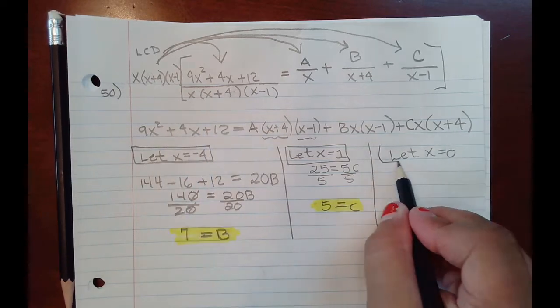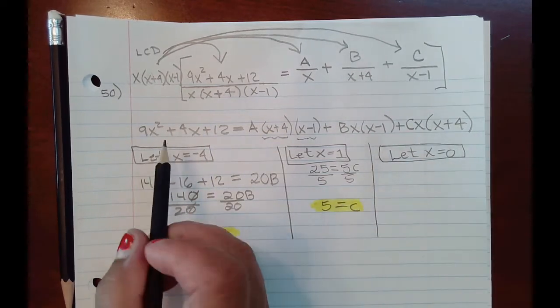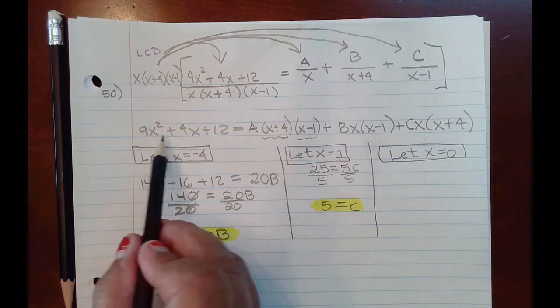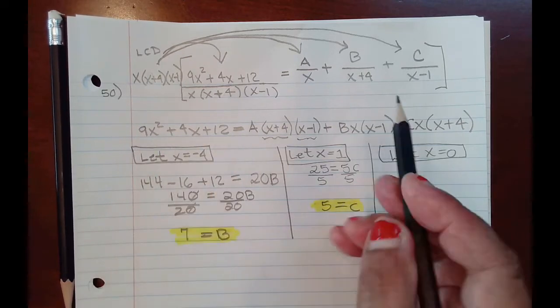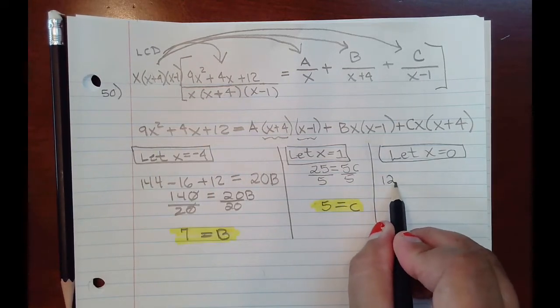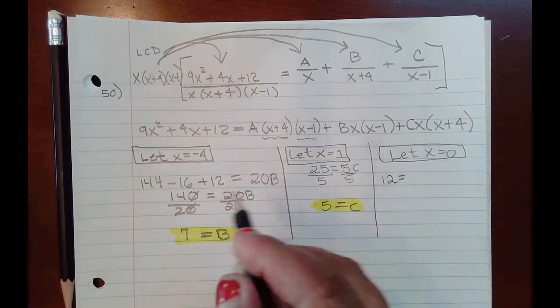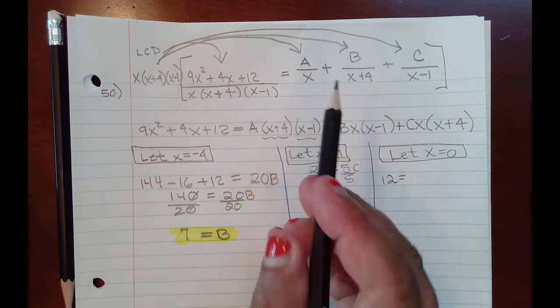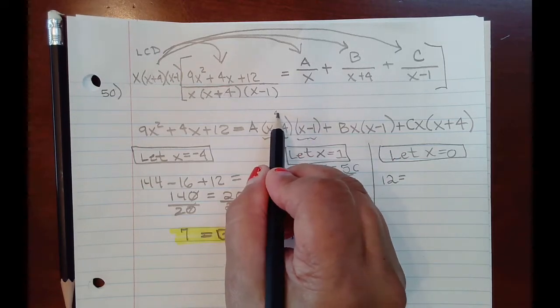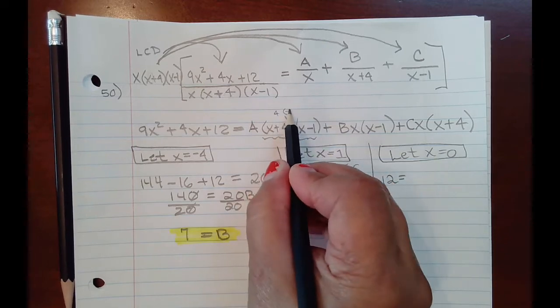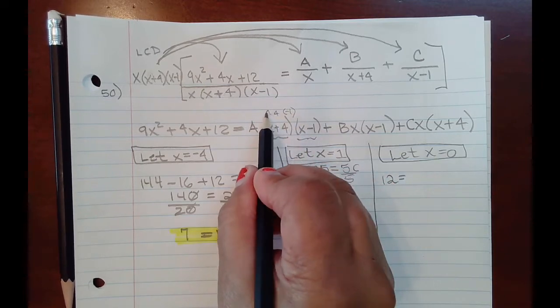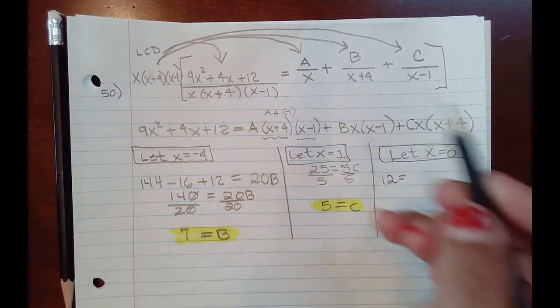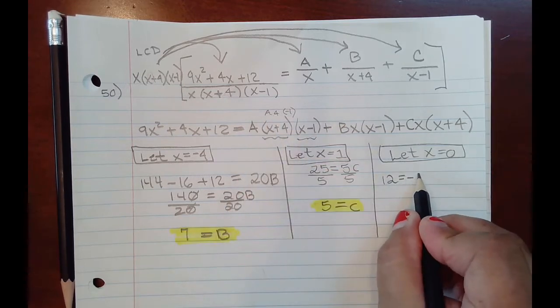So when you allow x to be equal to 0, that would 0 out this term, 0 out this term, leaving you with just 12 on the left-hand side. On this side, if you allow x to be 0, you would have 0 plus 4, 4. 0 take away 1, negative 1, and then times that a. Negative 1 times 4 is negative 4, negative 4a.